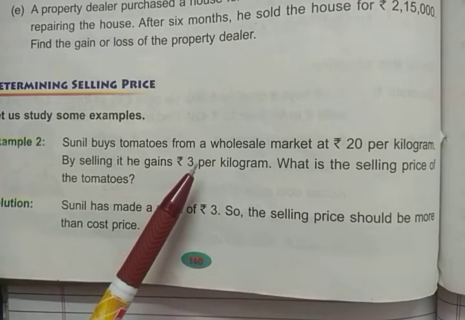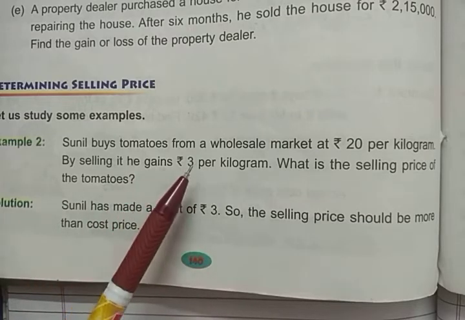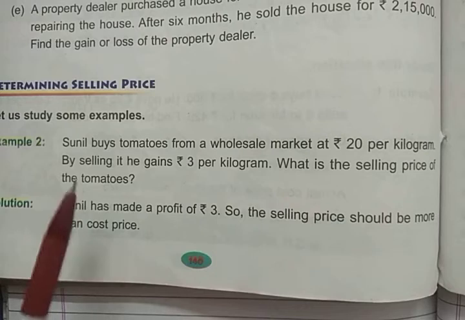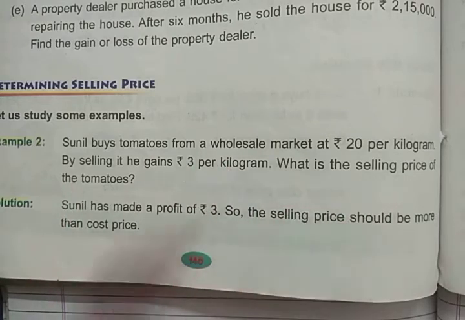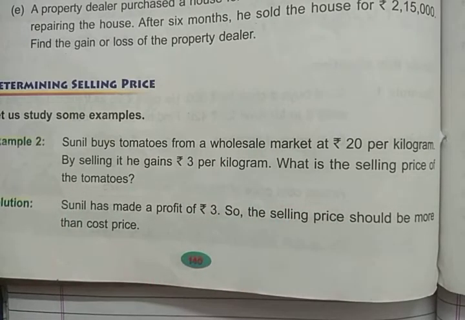This is the profit. In this situation, the cost price and the profit are given. What is the selling price of the tomato? So here we have to find out the selling price. जो अभी तक हमने क्वेश्चंस किए उसमें हमने गेन और लॉस निकालना था, प्रॉफिट एंड लॉस. Now in this situation we have to find out the selling price of the article. Here the cost price is given and the gain or loss is given.